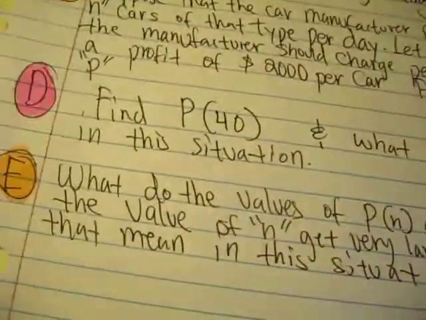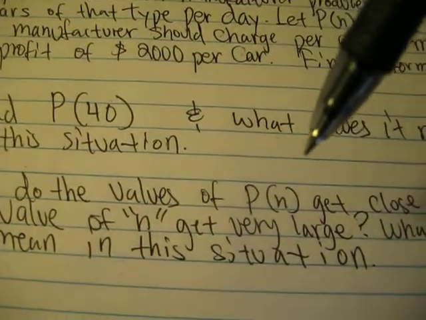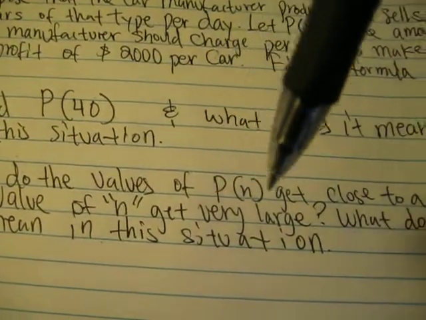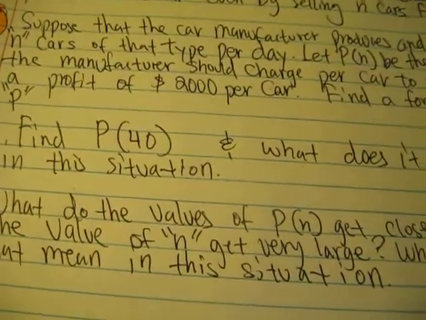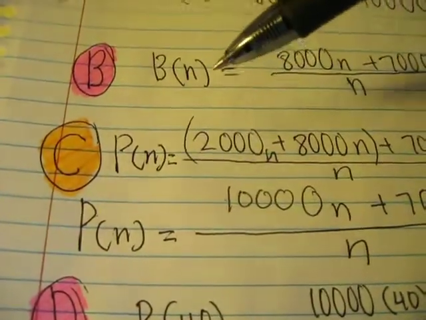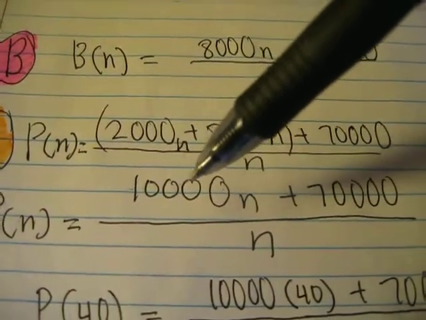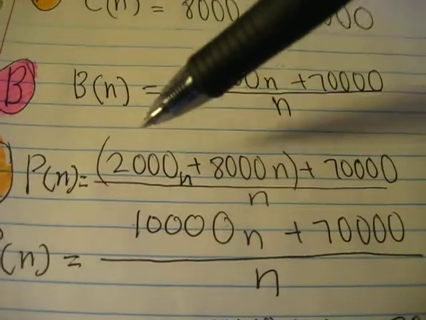Our last question, question E: what does the value of Pn get close to as the value of n gets very large? What does that mean in this situation? First of all, n is how many cars were made, and 10,000 is the minimum cost of each car to make a profit of 2,000.